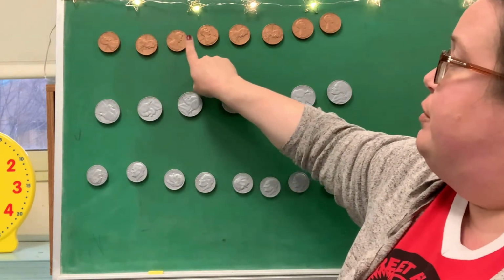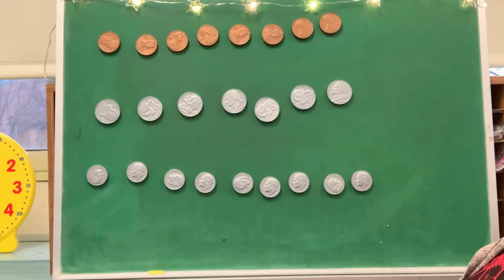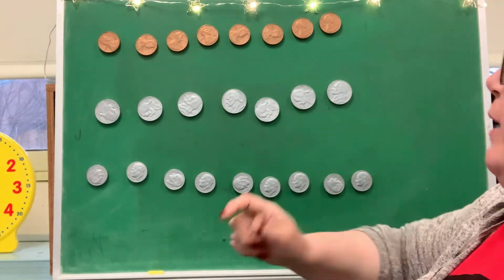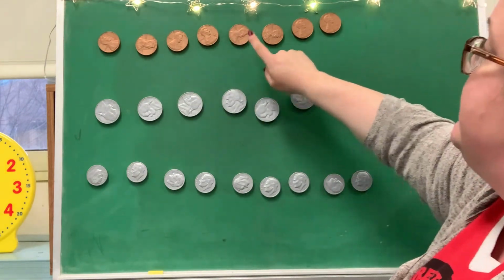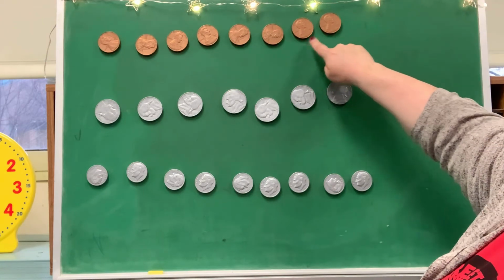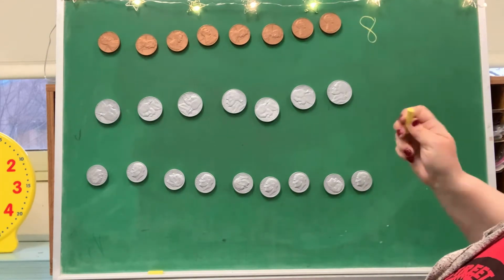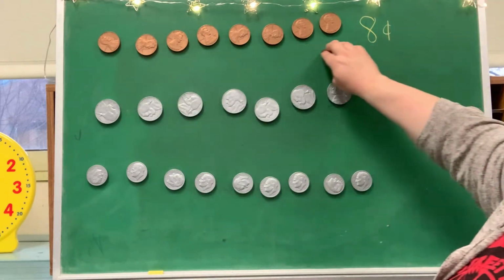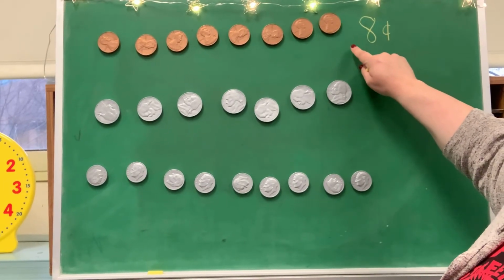1, 2, 3, 4, 5, 6, 7, 8. So there are 8 pennies there, right? But if we're counting them like money, like coins, we need to count them a little bit differently. Watch me. 1 cent, 2 cents, 3 cents, 4 cents, 5 cents, 6 cents, 7 cents, 8 cents. So I'm going to write 8, and then I need that cent sign. Remember that? Little C with a line through it. 8 cents. There are 8 pennies that I counted, and each penny is worth 1, so there are 8 cents altogether.